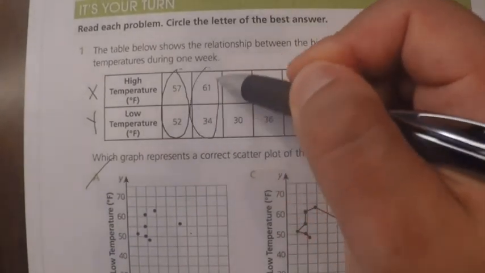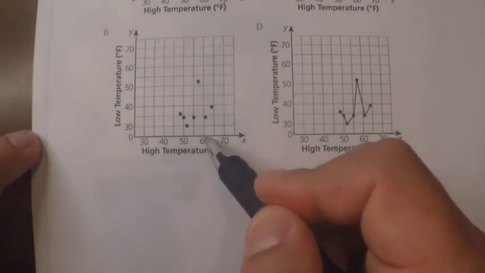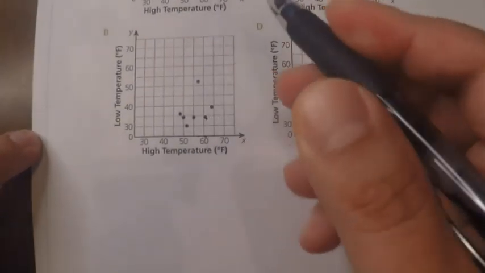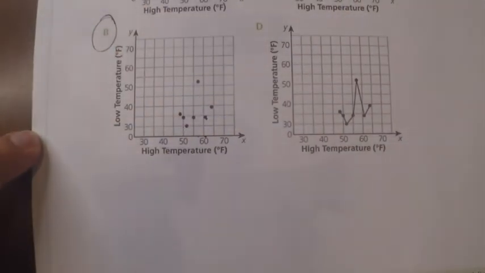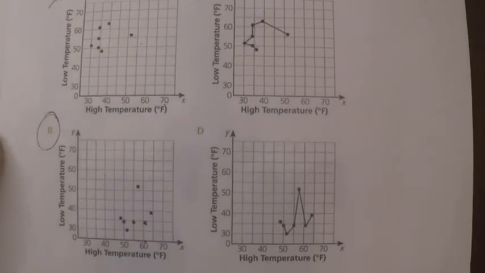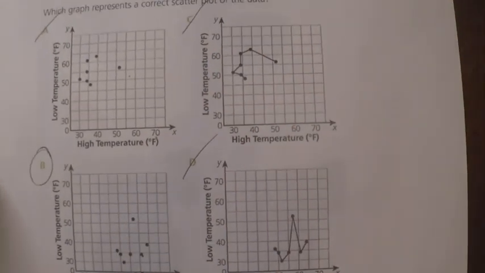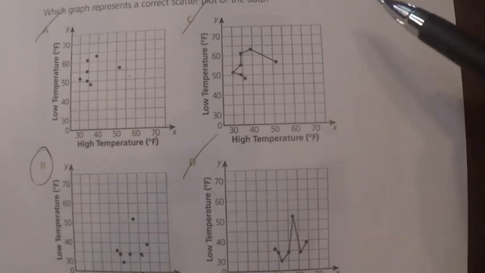Maybe I'll check another point: 61, 34. I'll go over to 61, up to 34, and see another point. Choice B is our answer here. If we look at C and D, the one thing they did is connect the points. In a scatter plot, we never connect the points. Sometimes we'll draw a line of best fit, but it doesn't necessarily have to go through any of the points to be the line of best fit.